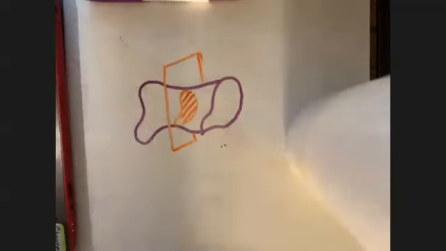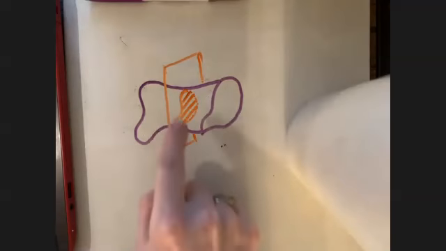Now there are a couple of different ways that we are going to do this. Most of the time, we're going to start with shapes that we know, so we're not automatically going to start with some kidney bean shaped thing.